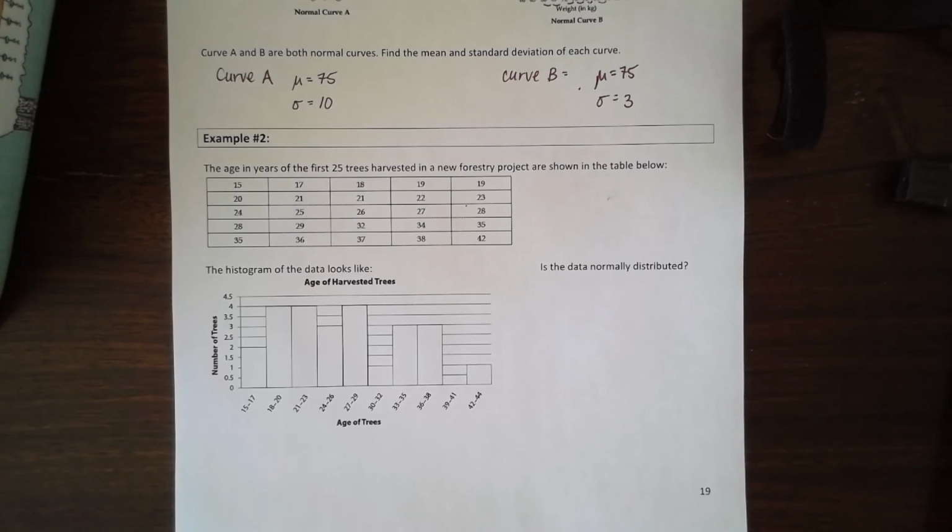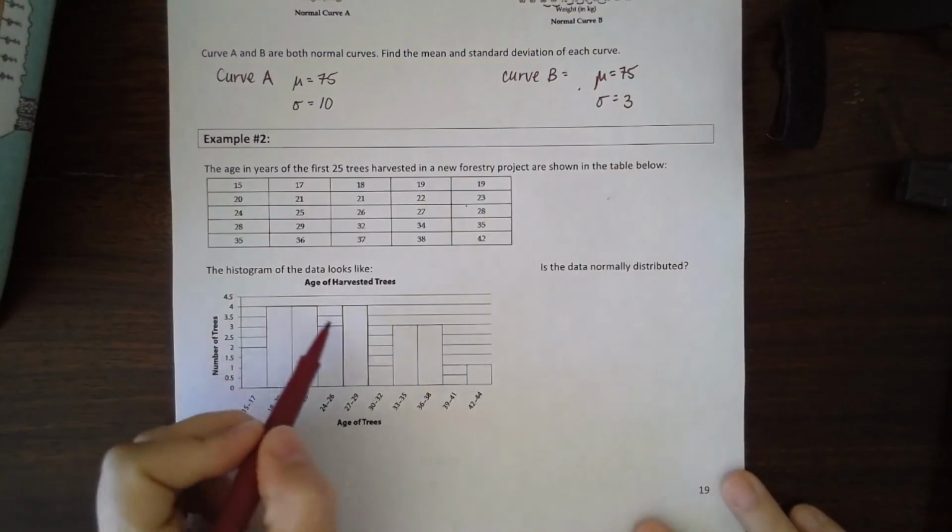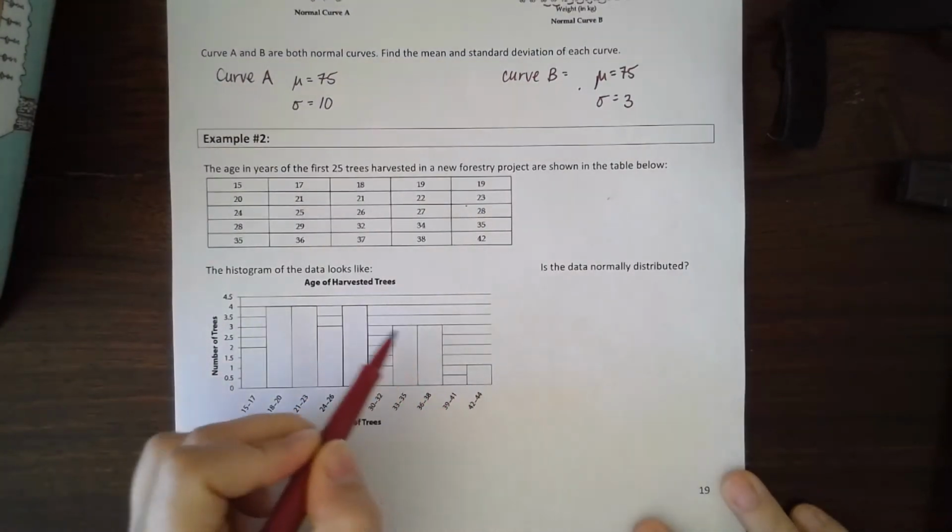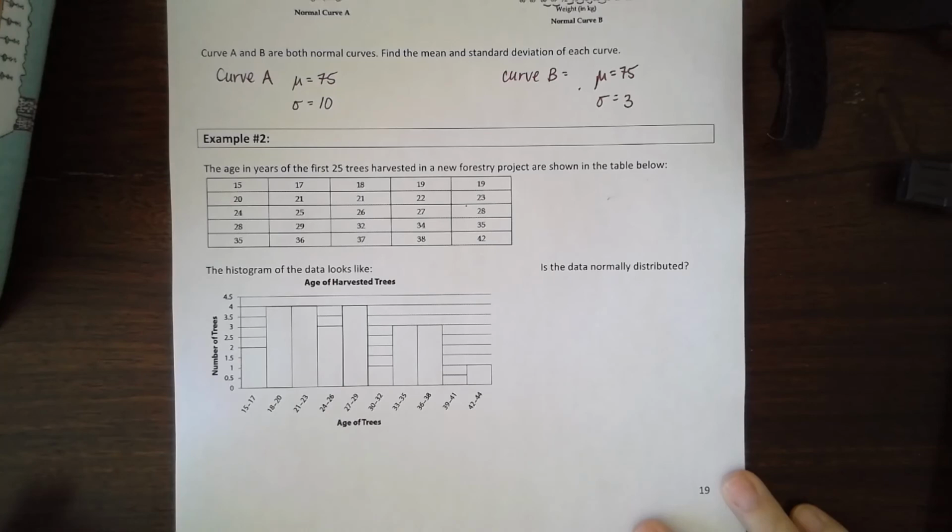We've got a histogram here that has the age of harvested trees. Is that normally distributed? Okay, well, let's take a look. First, let's look at the shape. Does this look like a bell curve? If we were going to smooth out these bars, does it look like a bell curve? Well, it absolutely doesn't.